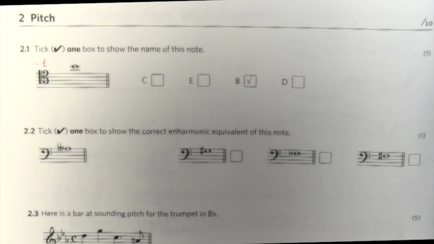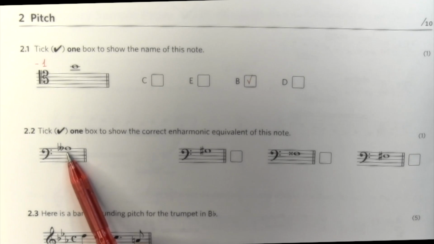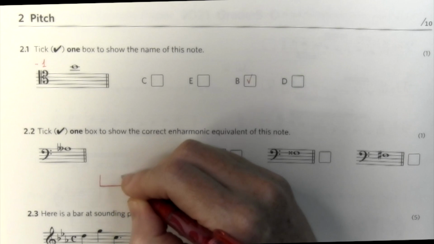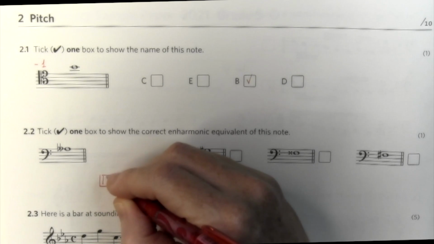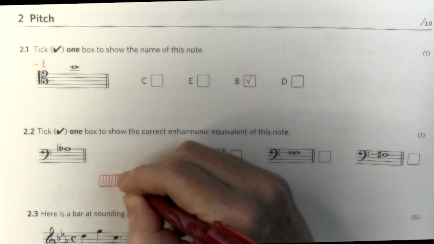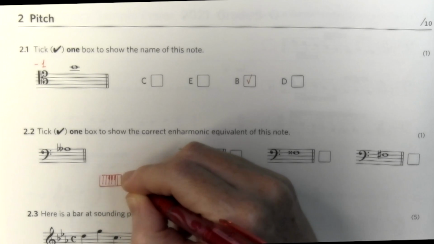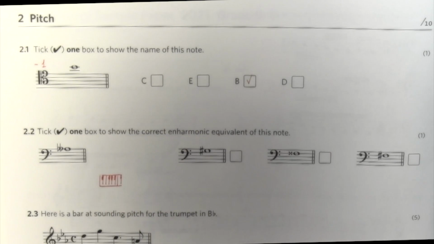In the second question, we need to find the enharmonic equivalent of this note, which is A double flat. Now, the enharmonic equivalent is a note that has the same sound but a different name. Now, how do I go? I think this is correct.